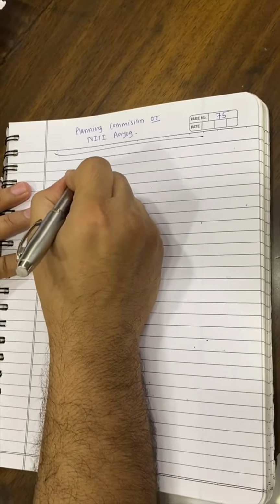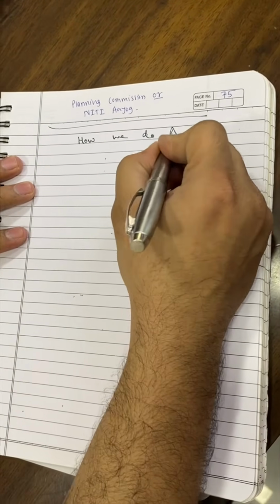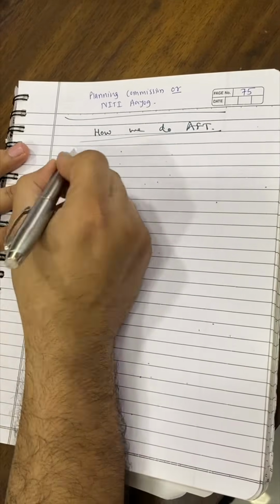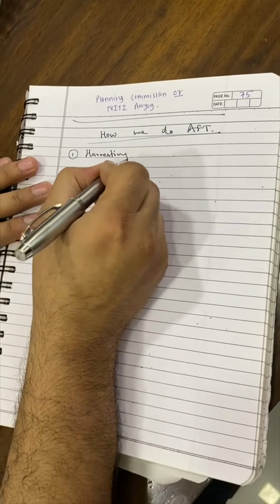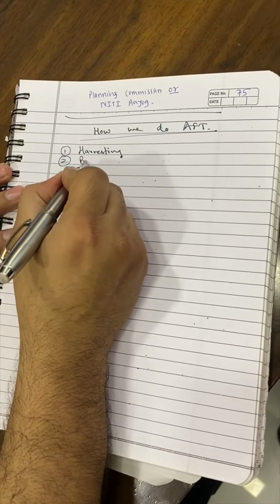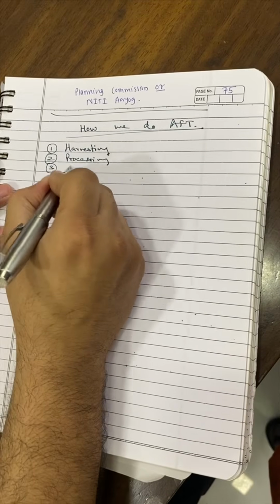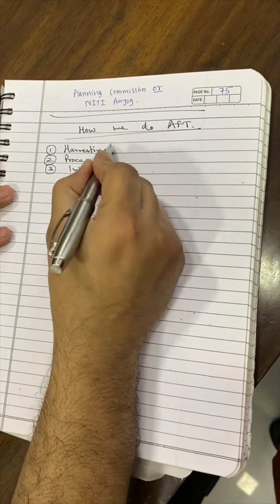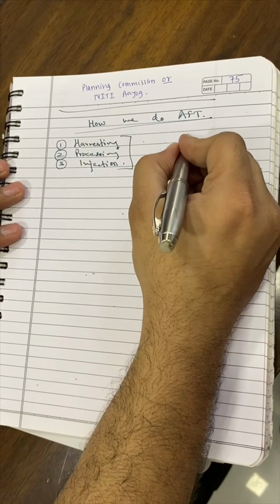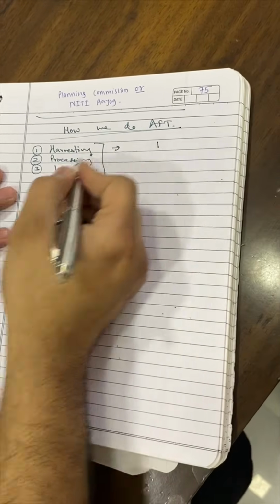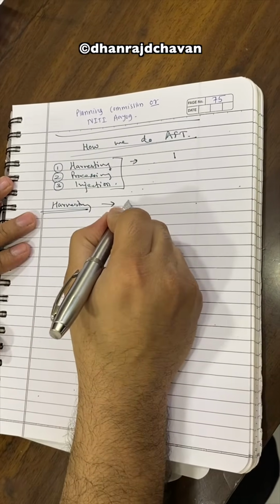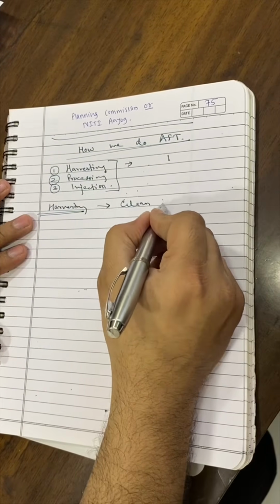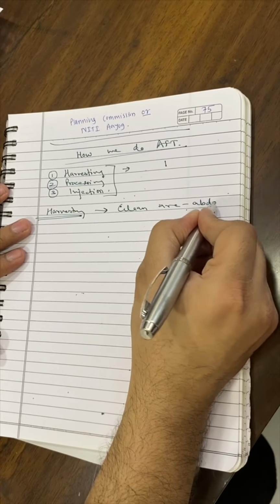So I'll explain now how we do autologous fat transfer. There are three steps. The first is harvesting, second is processing, and third is injection. In harvesting, first we clean the area, usually the abdomen.